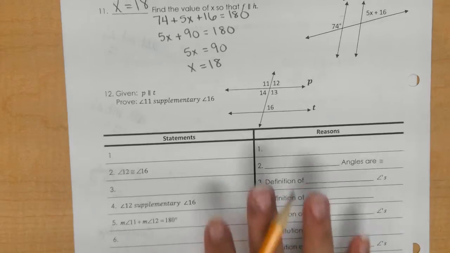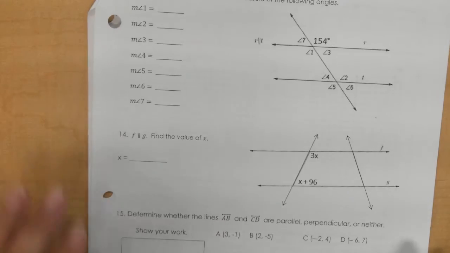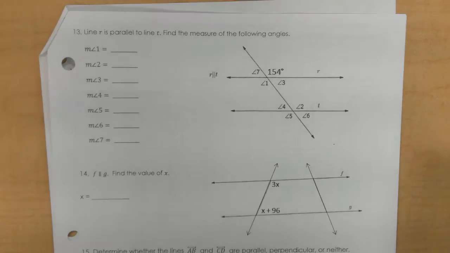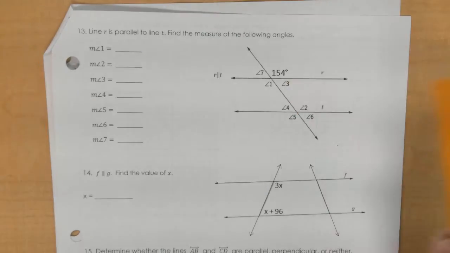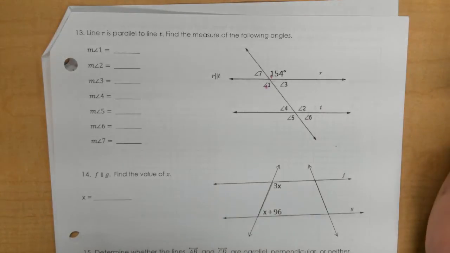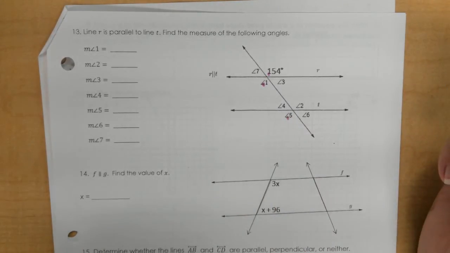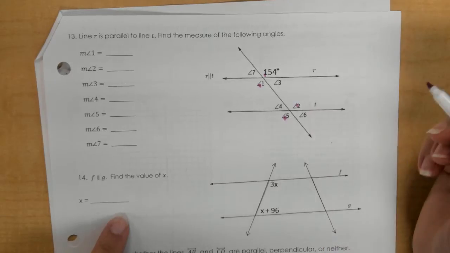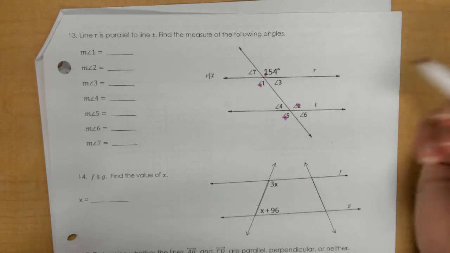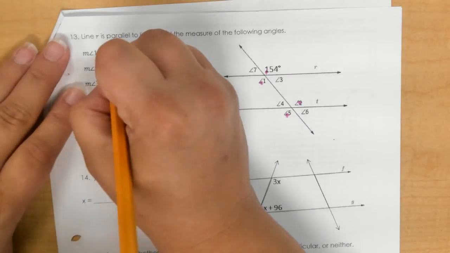Okay. For number 12, we're going to skip this one for right now, and moving on to 13. For this one, you're just filling in all the angle measurements. So if I look to see what is also 154 degrees, we know that this one and this one are the same because of vertical angles. 1 and 5 are the same because of corresponding angles. 5 and 2 are the same because of vertical angles. And that 154 and 2 are also the same because of corresponding. So we know that 1, 2, and 5 are all 154 degrees.